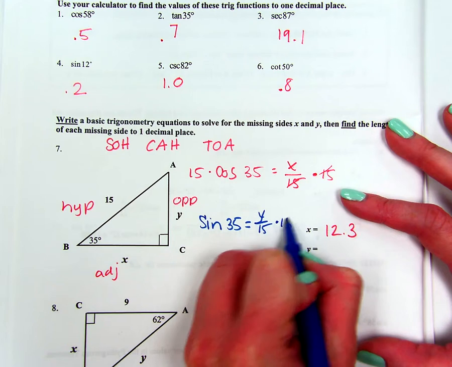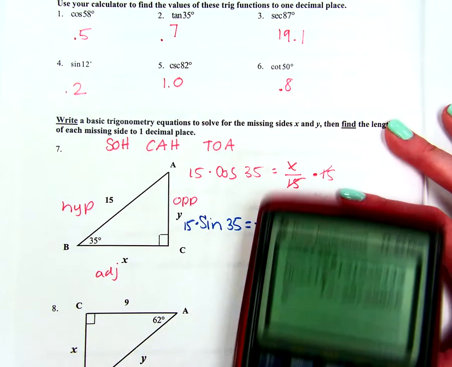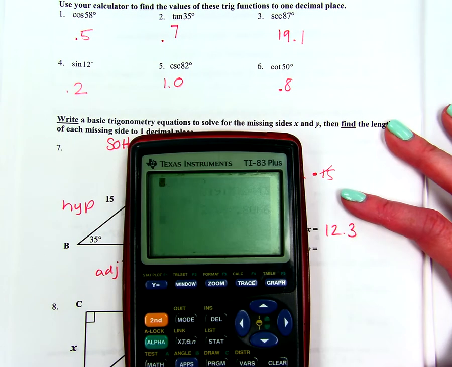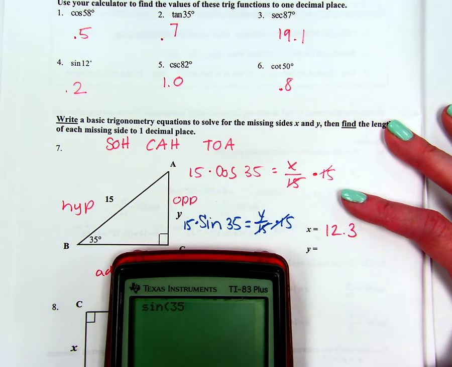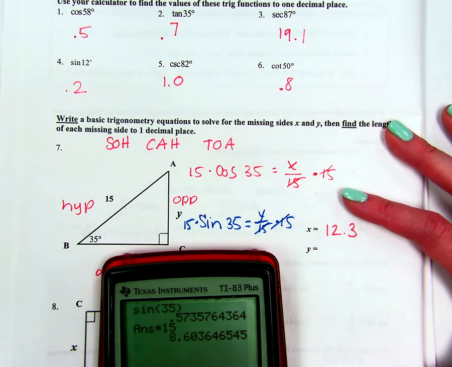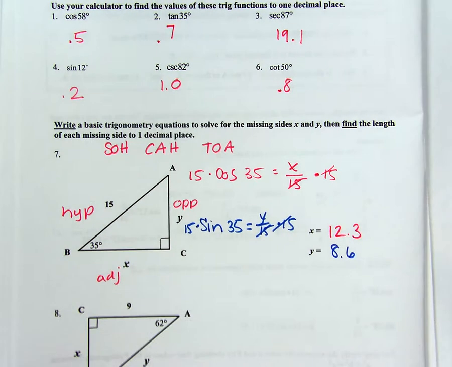We're going to do the same thing that we did up top to get our y alone. And now we'll do the sine of 35 times 15. So then we get 8.6.